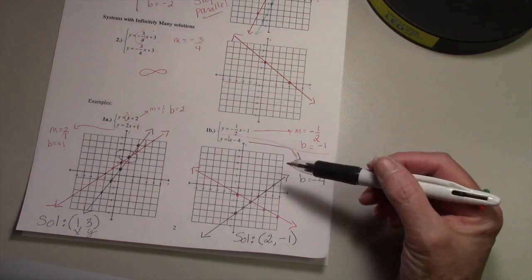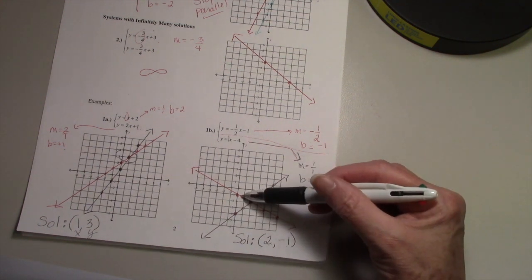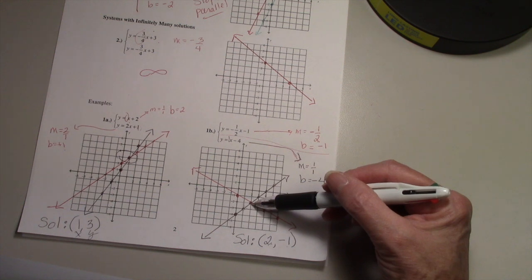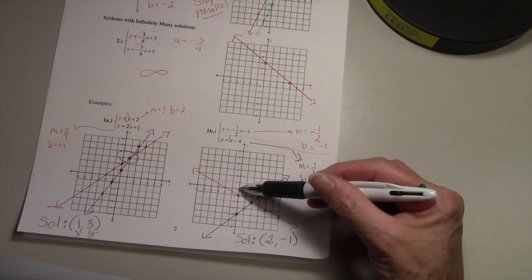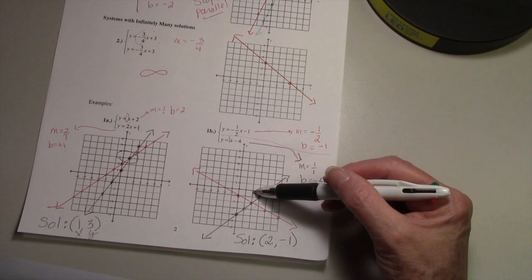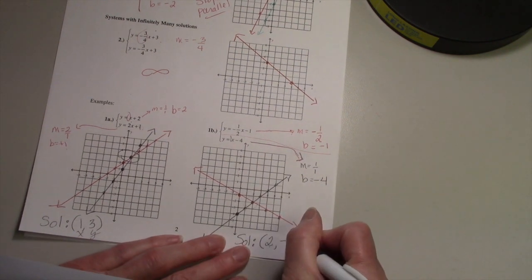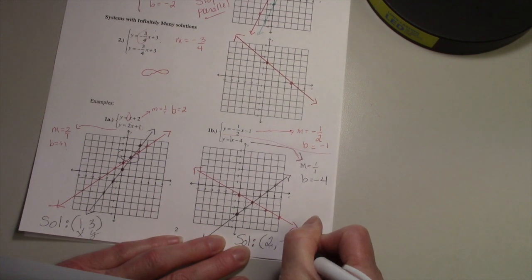Hang on, I'm making a mistake here. If x is 2, over 1, 2, down 1. Oh, nuts, look at me. I'm reading it wrong. It's over 2, down 2. Sorry, guys. Negative 2. See? Glad I was checking it.